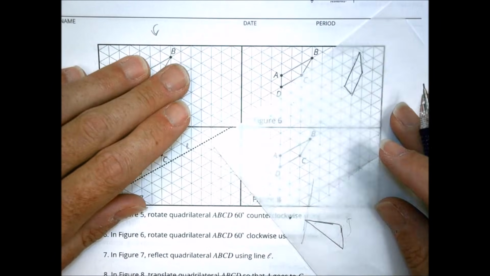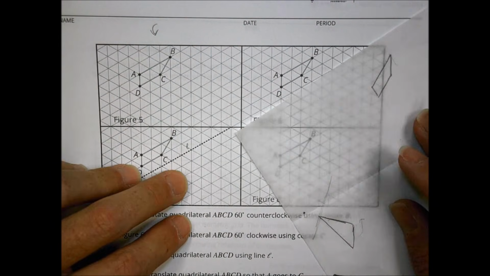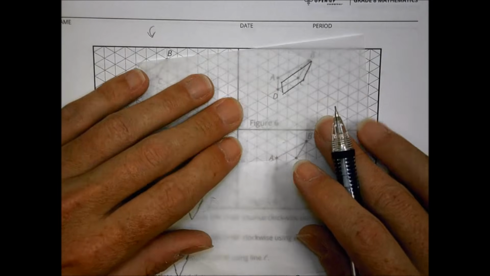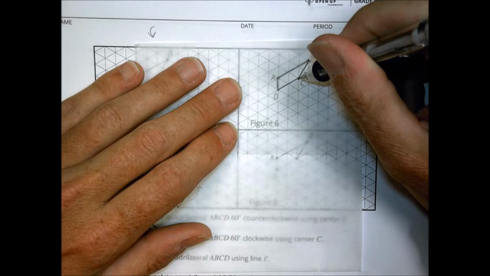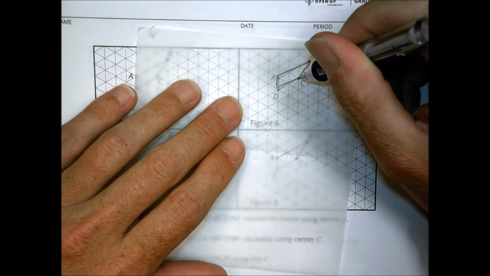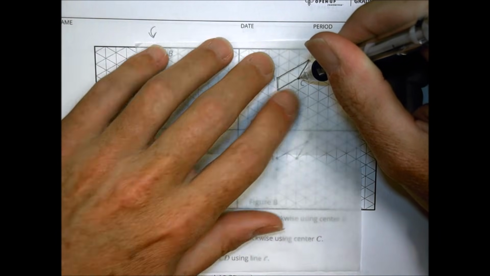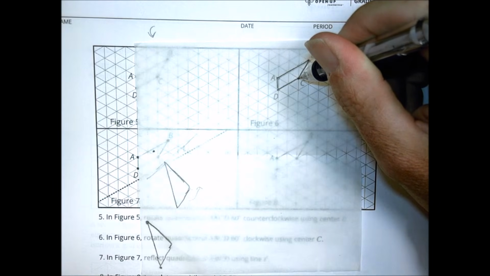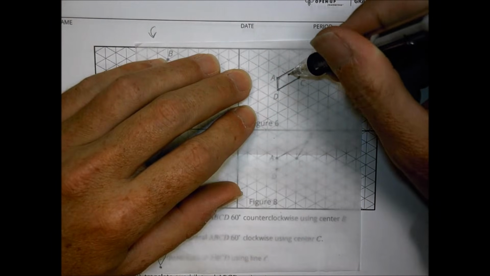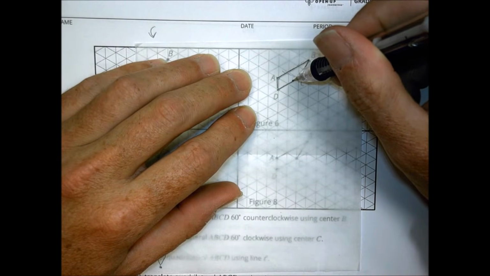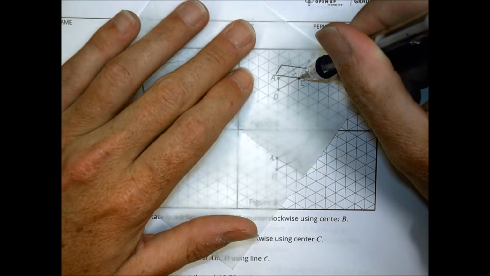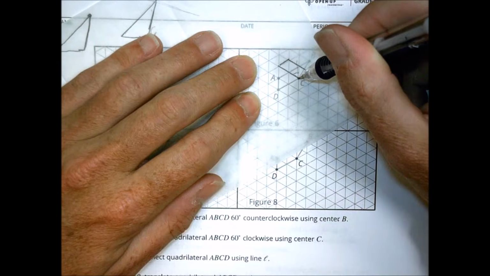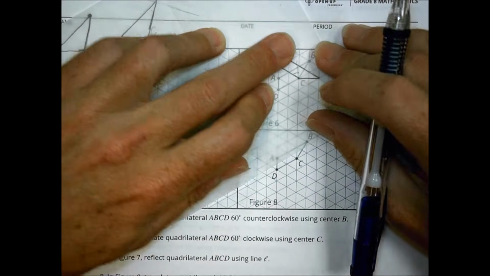In 6, if I'm going to rotate the quadrilateral 60 degrees clockwise using center C, then I put this here, and I hold my pencil on the C, and clockwise means I'm going to go this direction. So I'll take that bottom line here, and I'm going to rotate it up to the next line, which is right here, right? So I'm going to go from this place to this place. I'm only going that far with that bottom line, and when it gets there, I stop. And I know I'm in the right place, and now I've got my little crisscross going on.